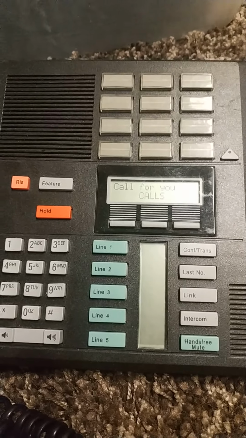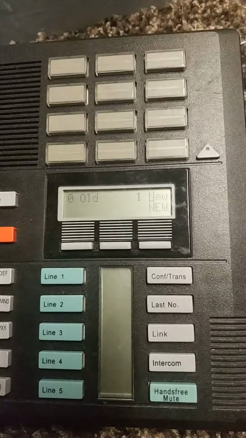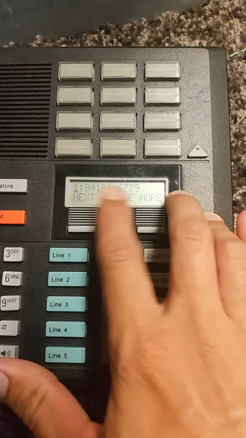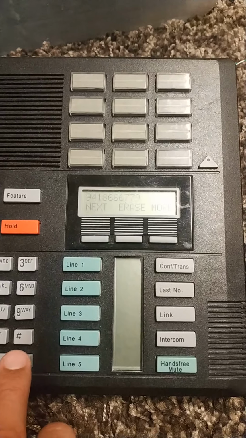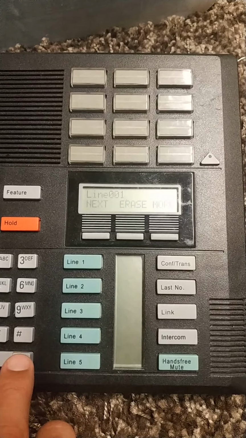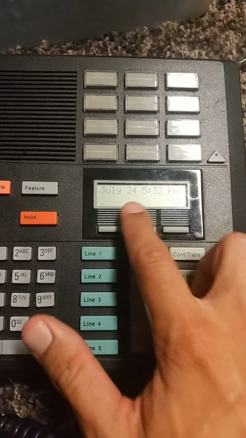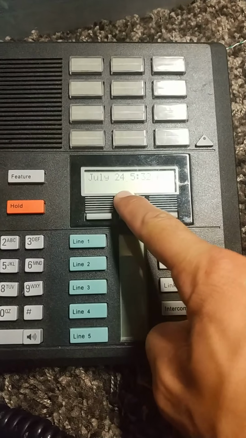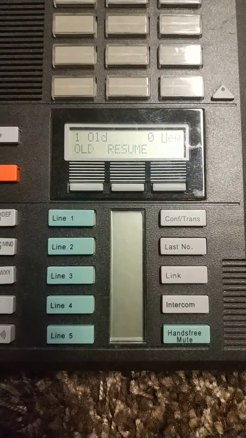Now the phone screen says call for you. So you can do calls, one old, one new. And then down here with your volume button, you can toggle. And it'll tell you all kinds of interesting information. Then later on, you'll get back to the screen. If you ever want to access the call log again, you just push this button. And there you go. You've got it.